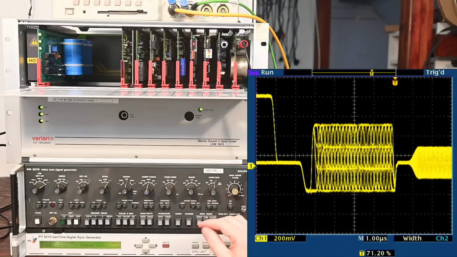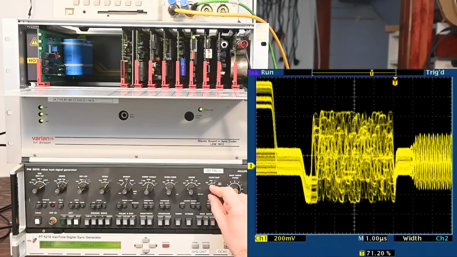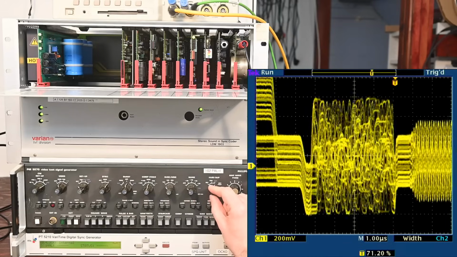The last thing we have to play with here is the hum setting. Now, hum is pretty much a nightmare for televisions because certainly if it's sufficient amplitude, it's going to upset the actual sync. Whereas for this equipment, it doesn't seem to mind it.